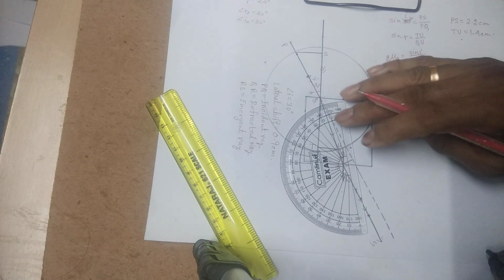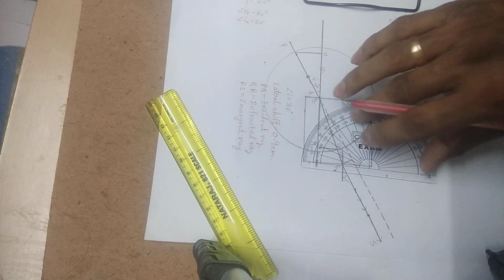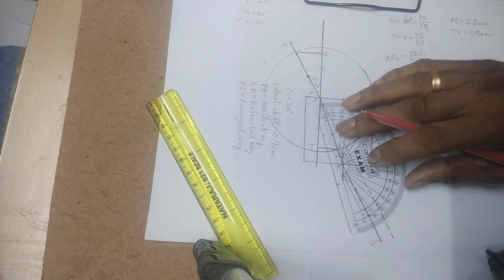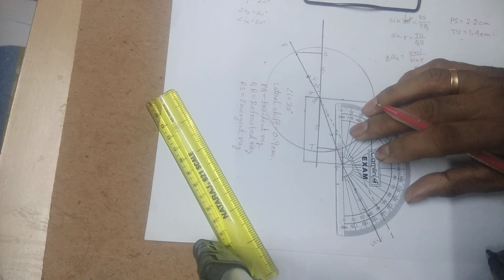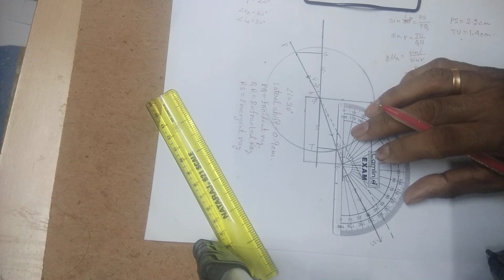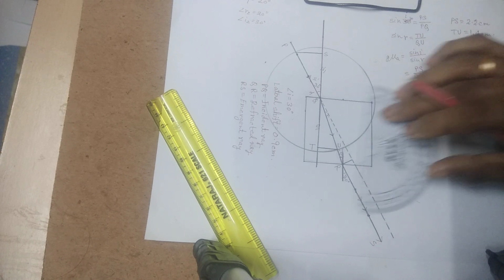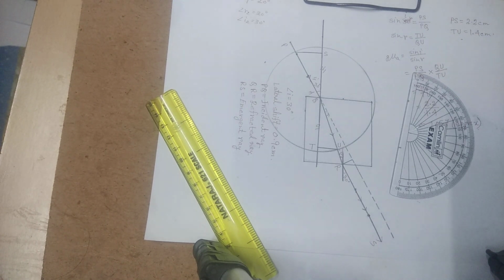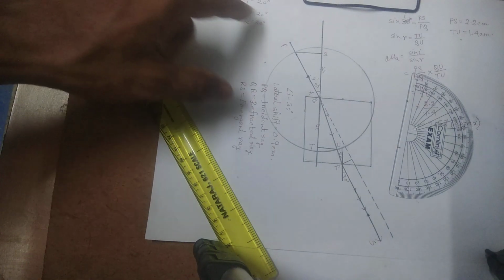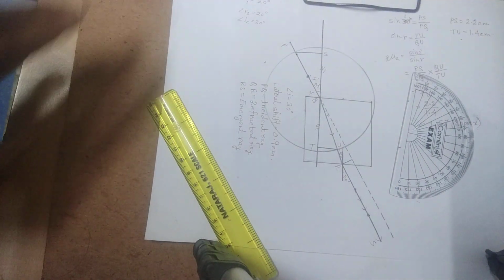Let us measure this angle of emergence with the help of this protractor. You see that this is exactly 30 degree. That is I2 is 30 degree. That means we got the correct answer. That is, angle of incidence and angle of emergence are the same. That is 30 degree, right?